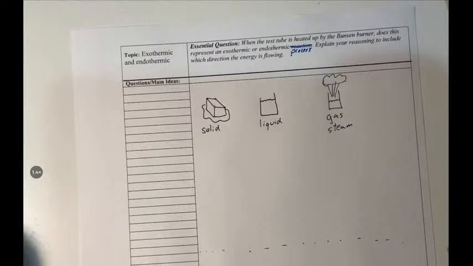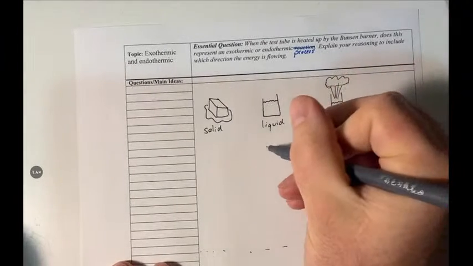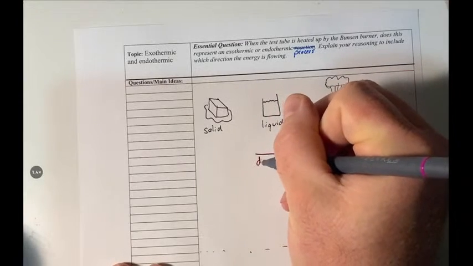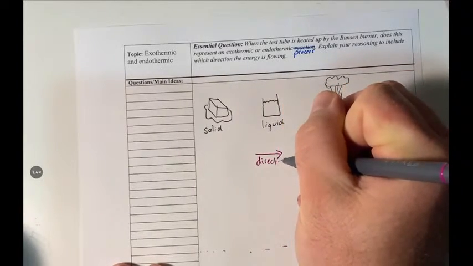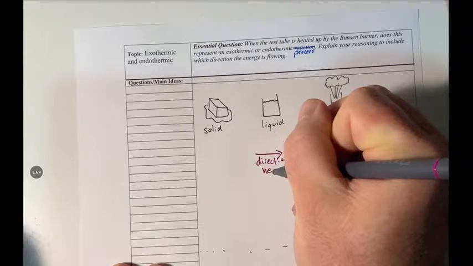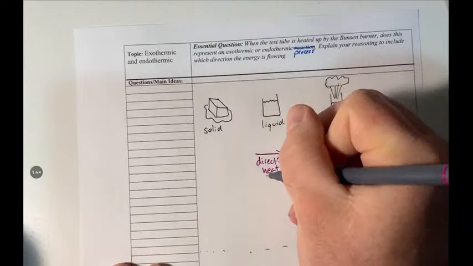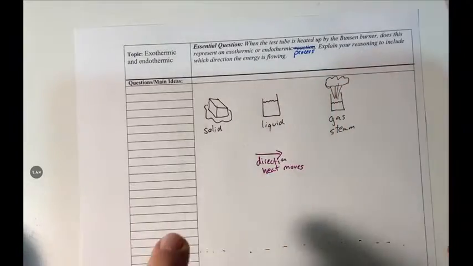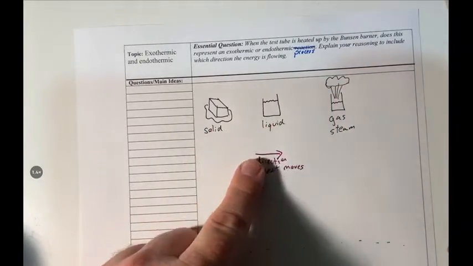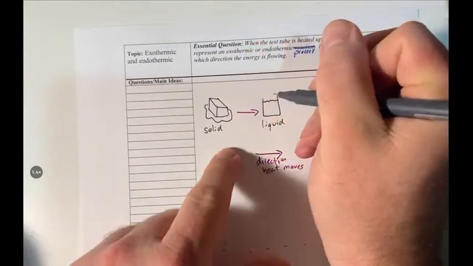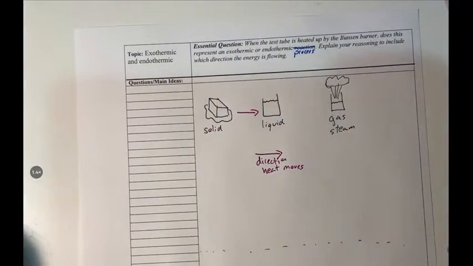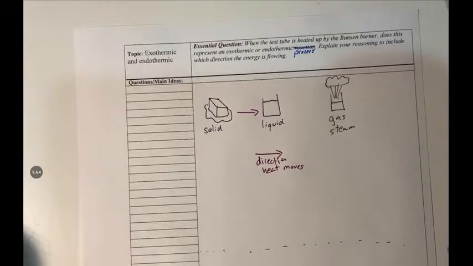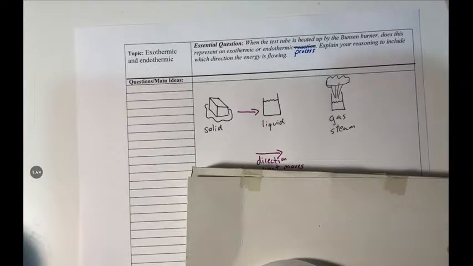You might think, well, we just heat it up, but what's actually happening? To help illustrate this today, I'm going to add a little arrow on the bottom, like this arrow here, and that's the direction heat or energy moves. In order to get from a solid to liquid, we're going to have to add energy to it. If we just set a piece of ice down, it's going to start melting.